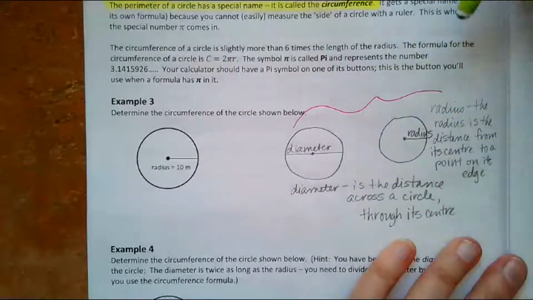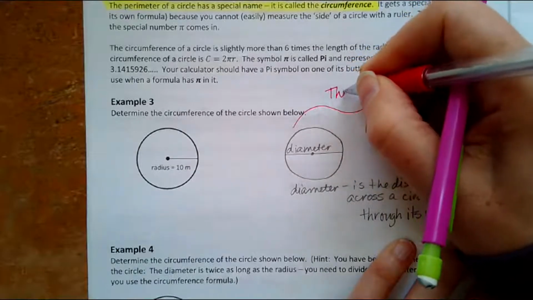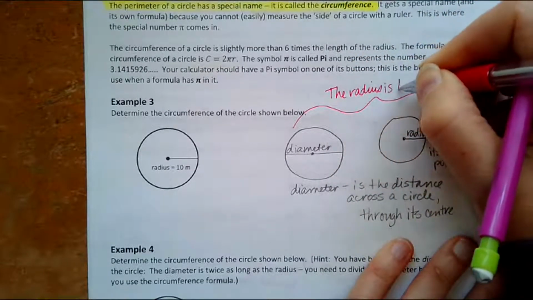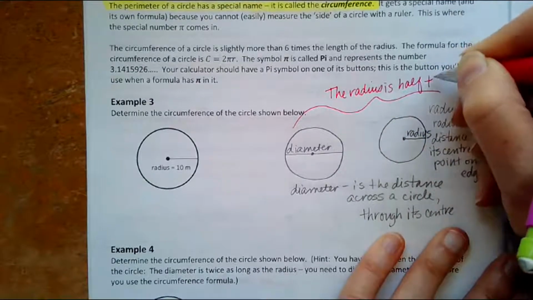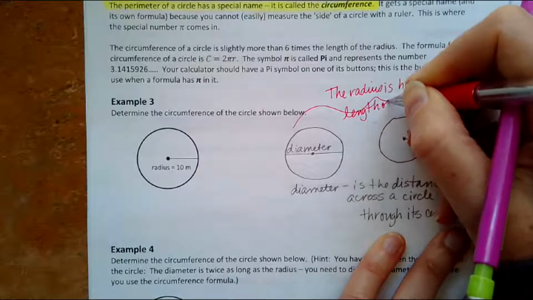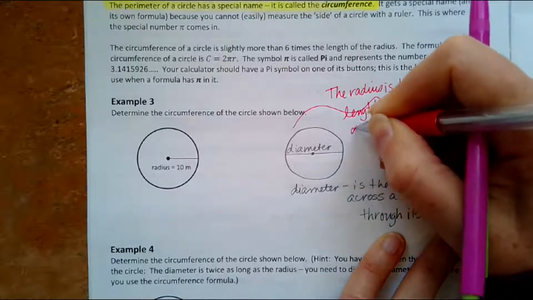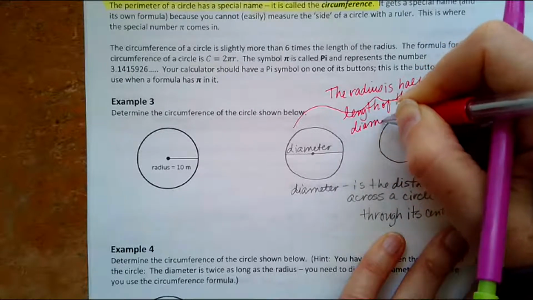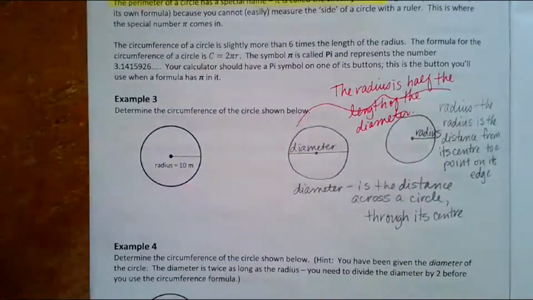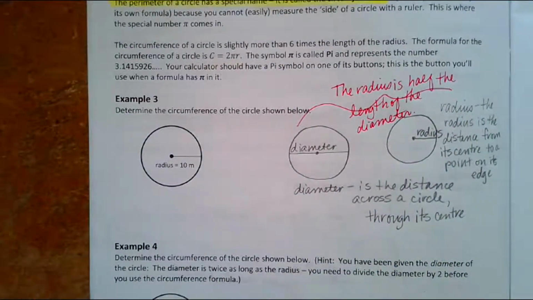And you can see from the definition and from the pictures, the radius is half the length of the diameter. Or I guess you could say alternately, the diameter is double the radius. All right, so just keep that in mind.